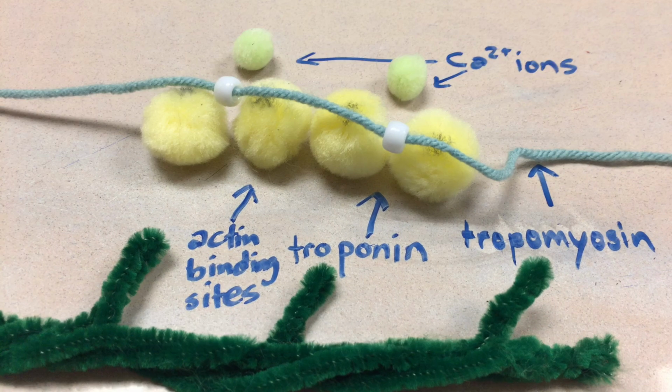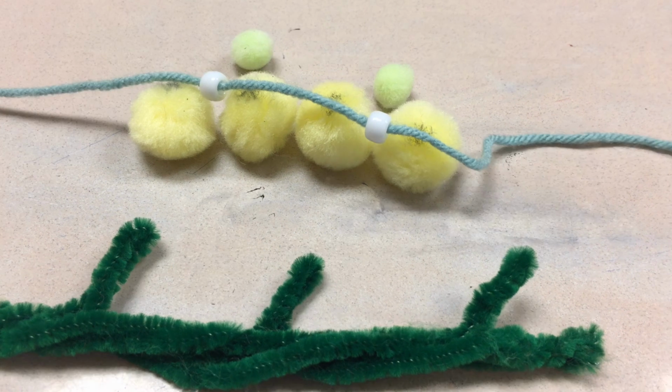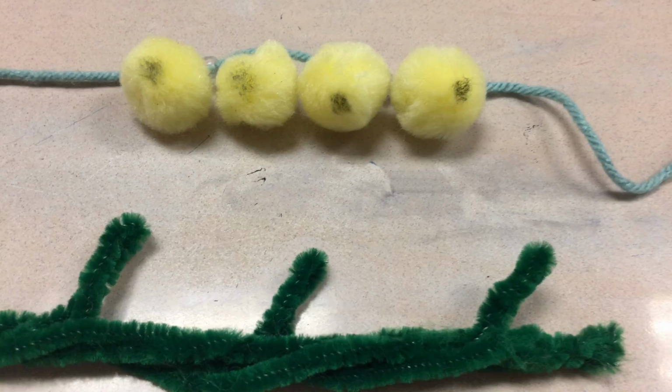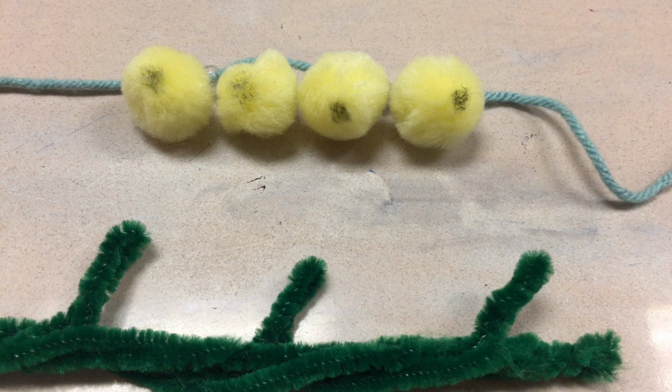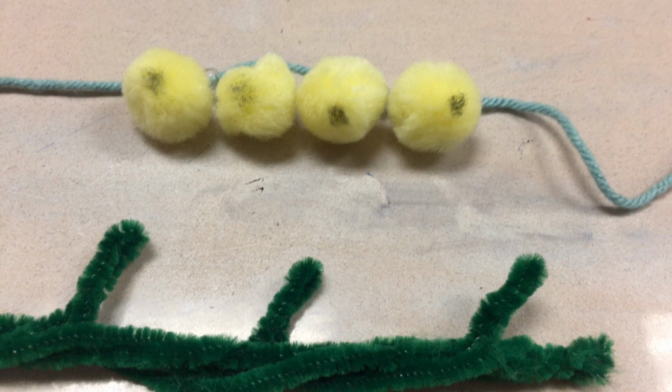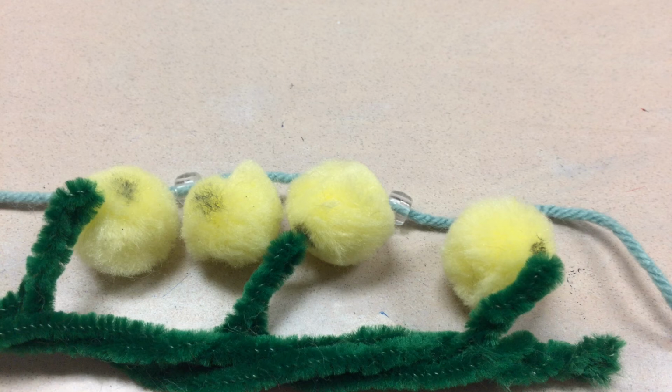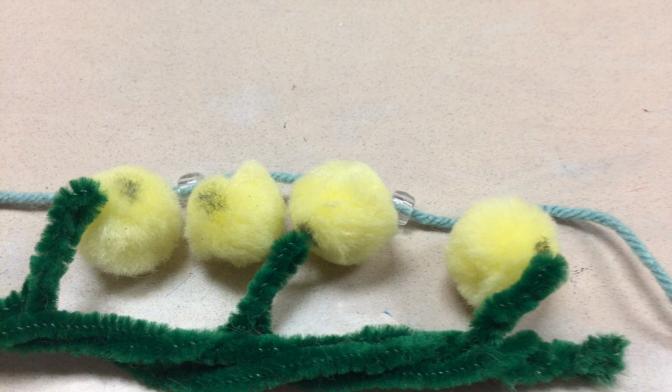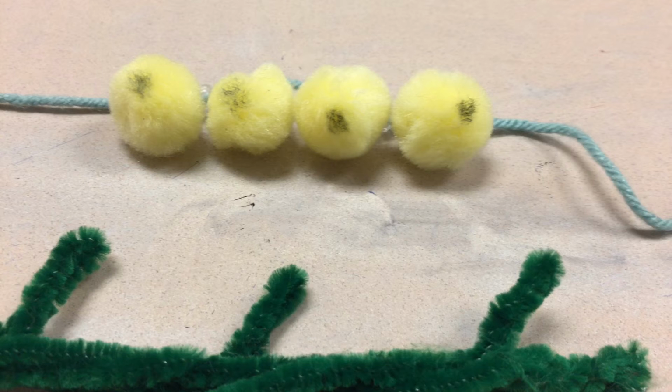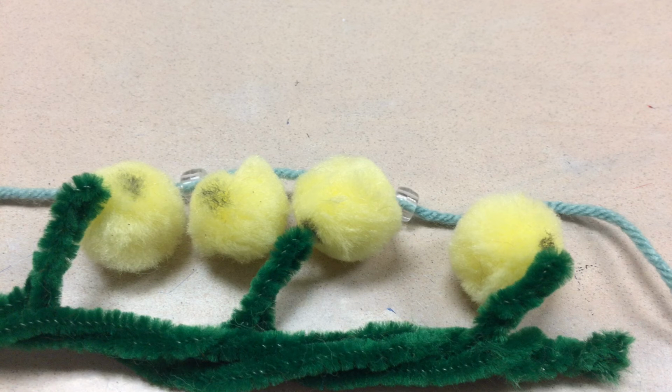When the troponin receives the calcium ions, it changes shape and pulls on the tropomyosin, opening the binding sites. Now the myosin heads can bind to the actin, making the distance between the two proteins shorter and contracting the muscle. The sarcomere decontracts when ATP binds to the myosin heads, releasing them from the actin binding sites. During rigor mortis, there is no ATP present, so the myosin and actin stay bound together.